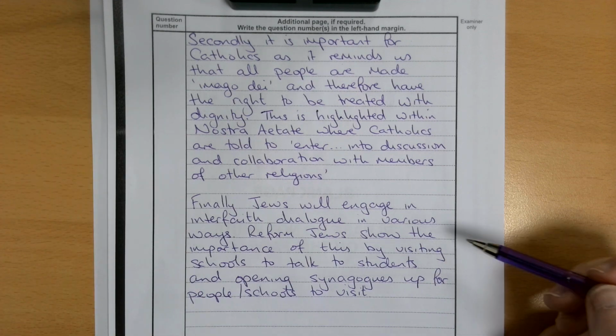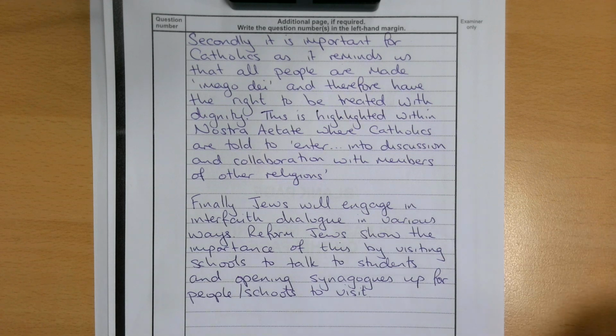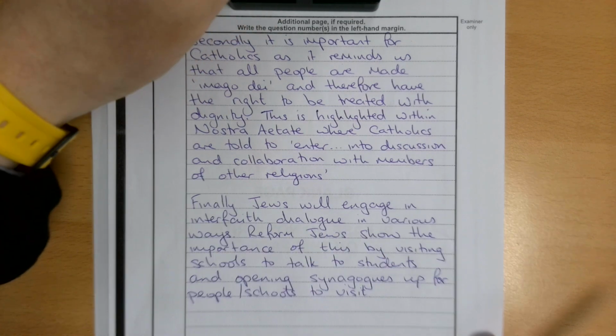So again, very precise. Some of you may have had Jewish guest speakers come and talk to you. Some may go and visit synagogues as part of your school GCSE course. When you are doing that, it is going to be the Reform Jewish community that are going to be more open to that than potentially the Orthodox community. So again, that clarity in your answer is going to help.